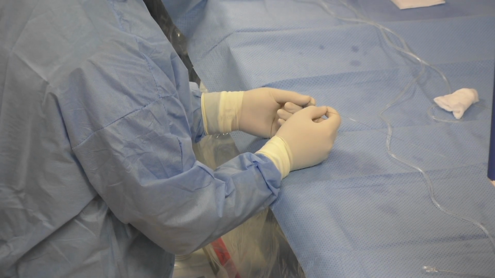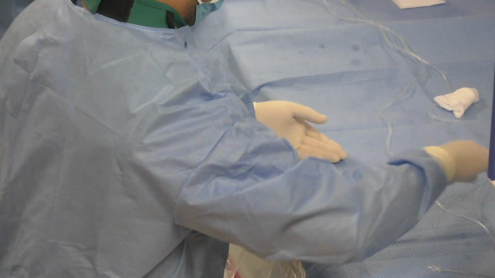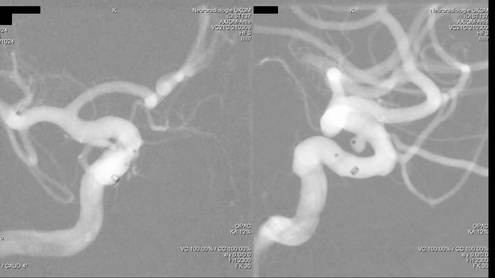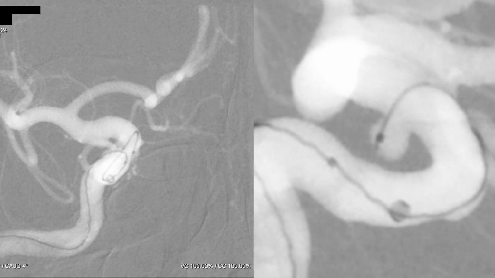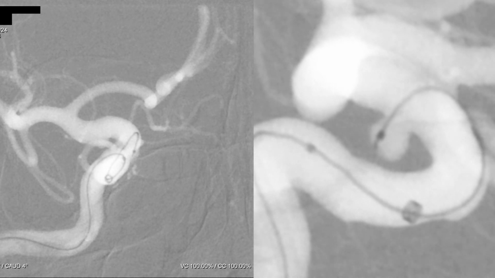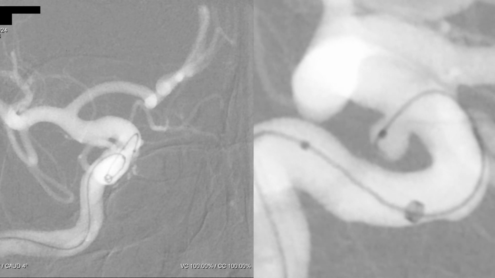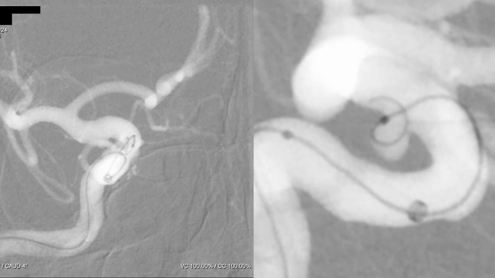And this is the first coil. It's the big one that we've discarded. As you can see, there is a little bit of tension on the coil. That's why we try to pull the microcatheter and push the coil a little bit.